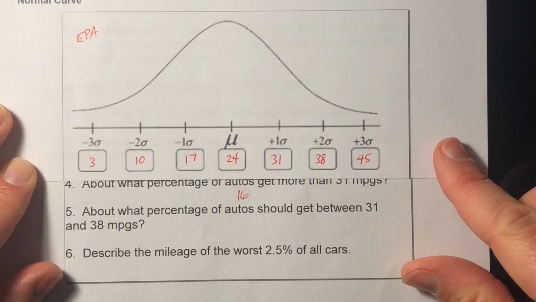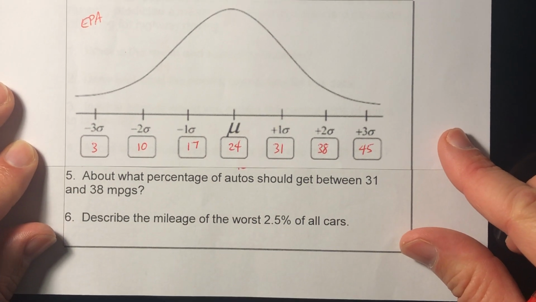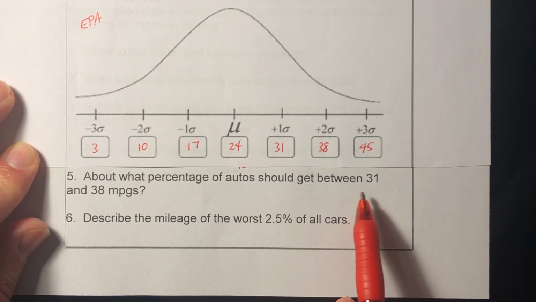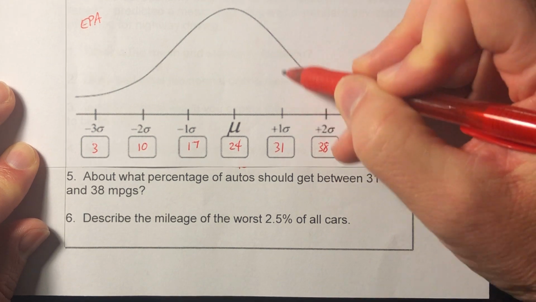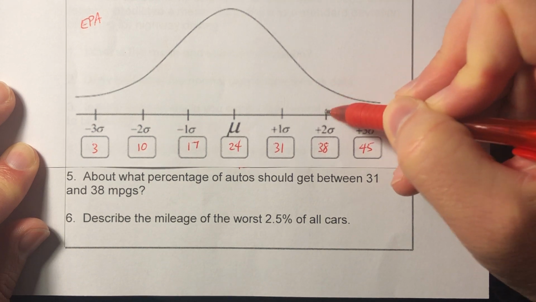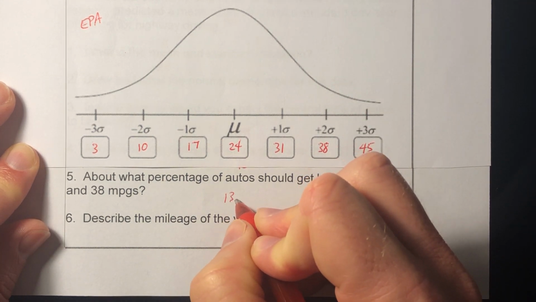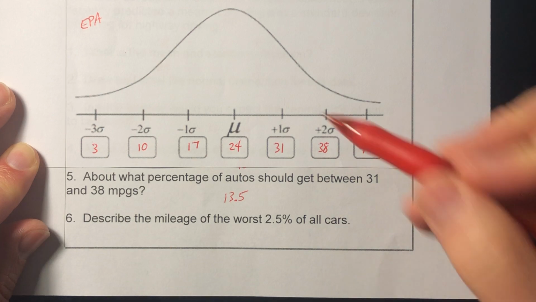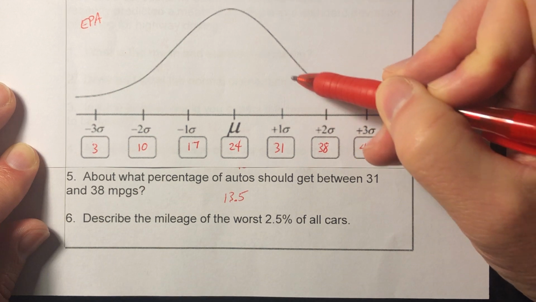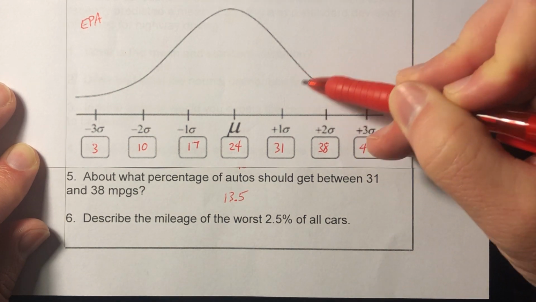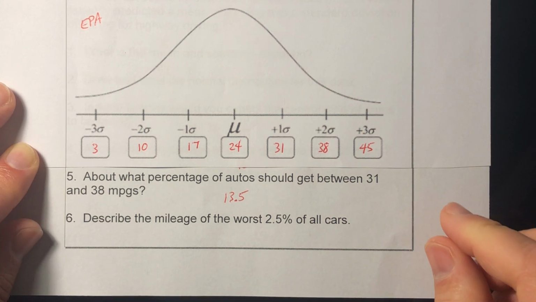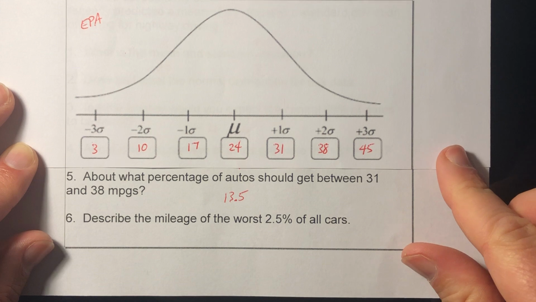So this direction we know is 84%, but from here to here would be 16, because remember, the whole thing is 100%. All right, number 5, about what percent of the autos should get between 31 and 38? So that's this little sliver from here to here. Okay, does anybody remember what that is? It is 13.5. Okay, so remember, from here to here is 34%, and then from here to here is 13.5%. So refer back to that one.